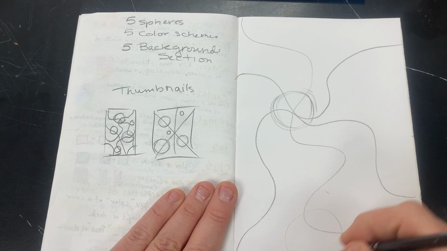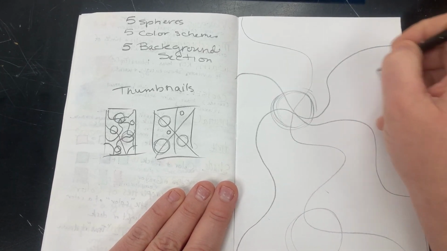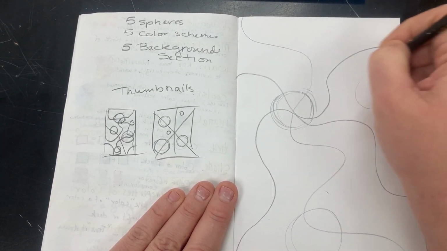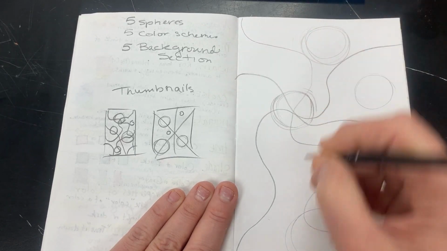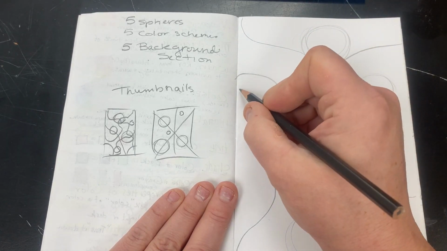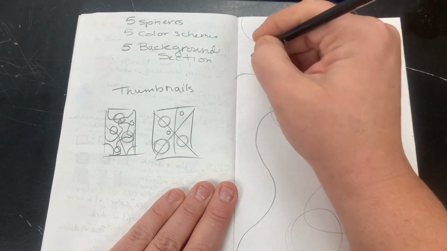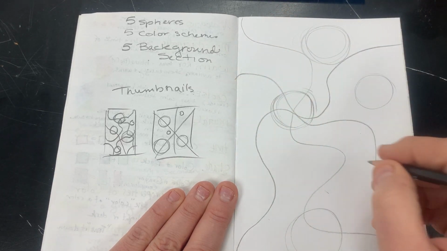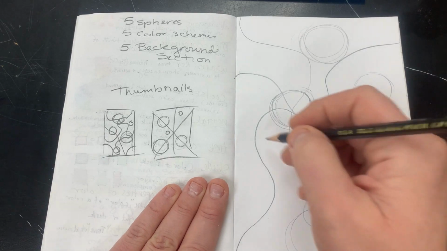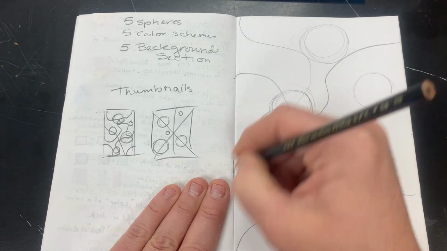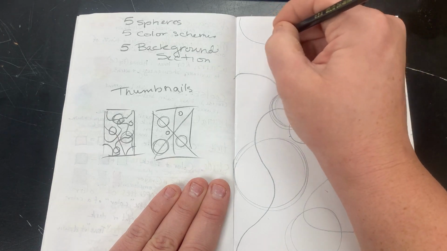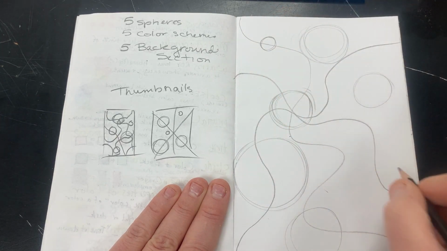So I'm going to go through here and put circles where I want my spheres. And you can trace something that is spherical if you want to. These are all fairly similar in size. Maybe I want to make one a little bigger over here, and one a little bit smaller.